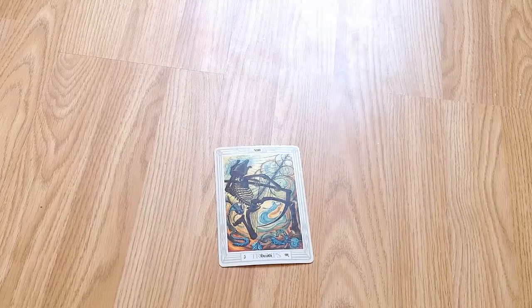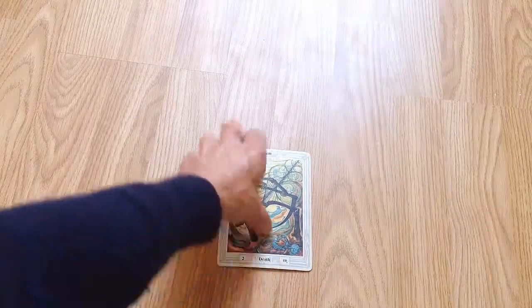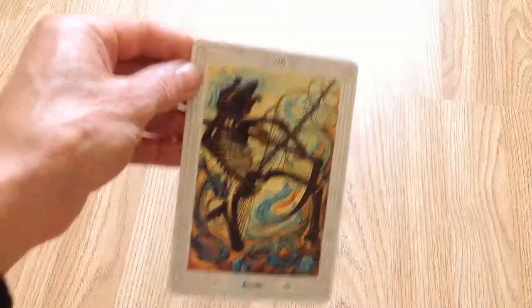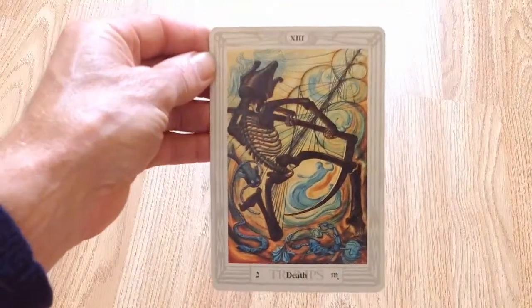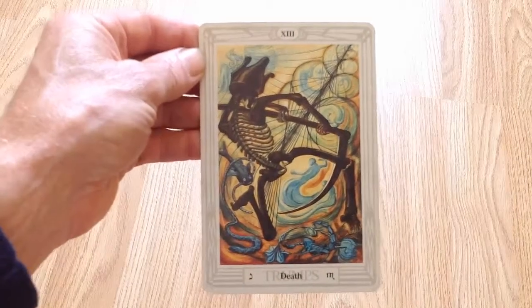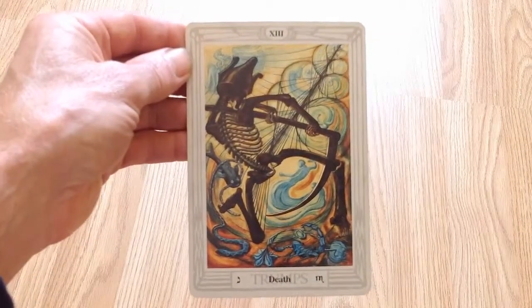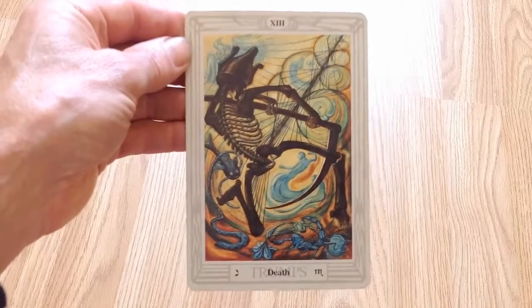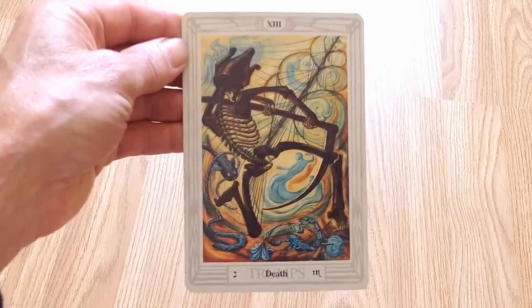What the death card means is death in its fullest sense of the word, which is letting go, endings, releasing, the end of something. That's what the death card means. So, of course, that could include the end of a physical lifetime, but there are so many other things it can mean too. And I'm using this particular card to show you just how rich and deep the symbolism is in these cards.